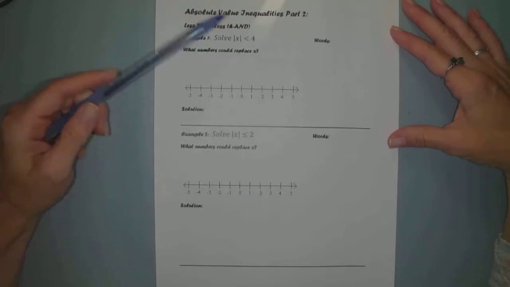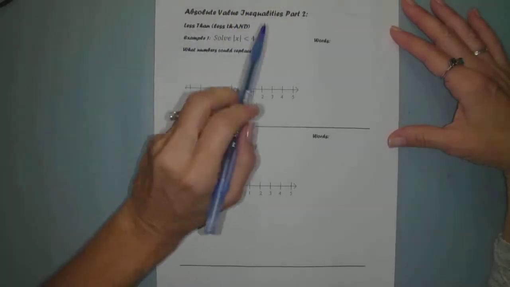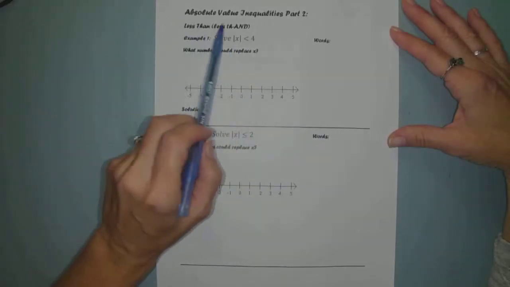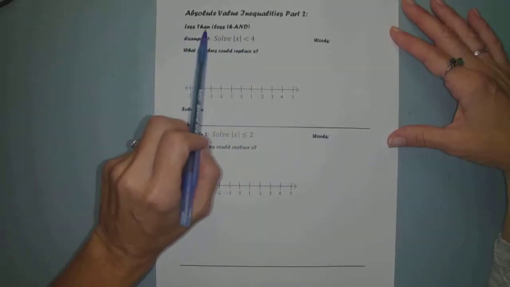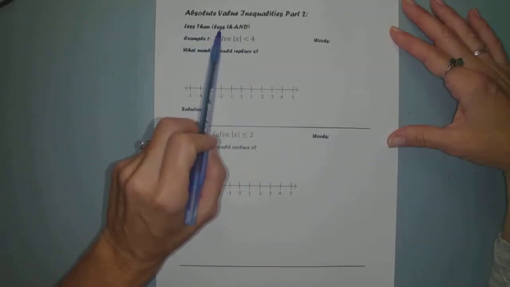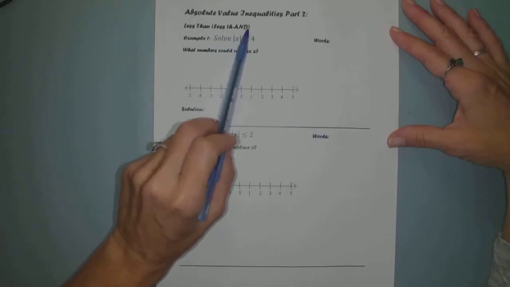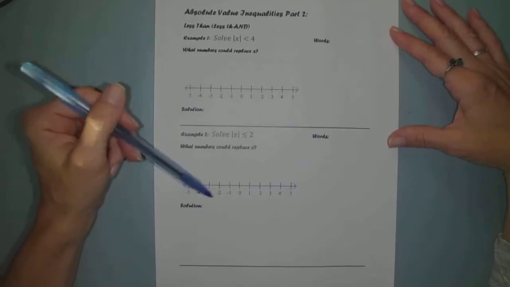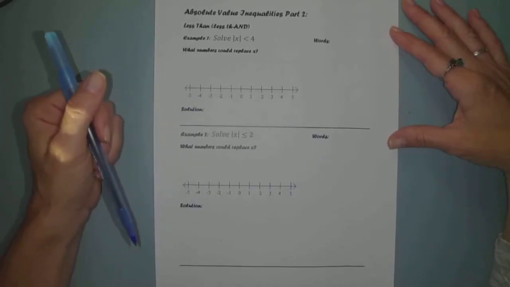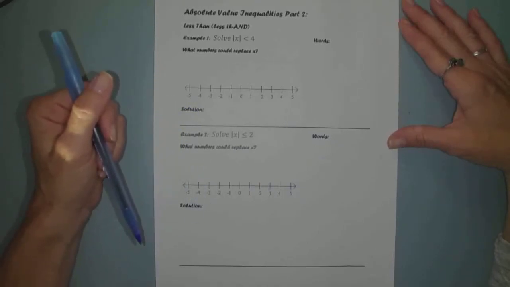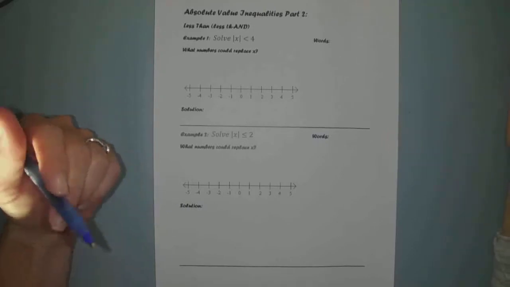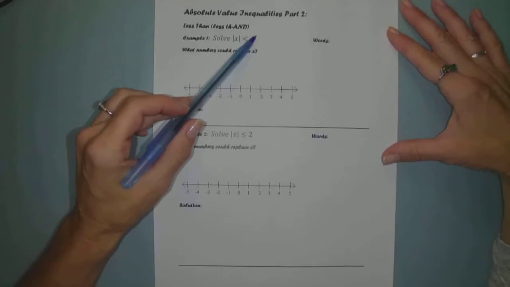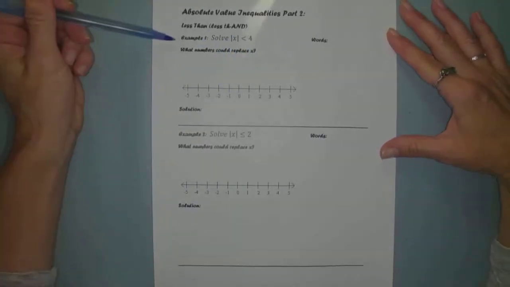So all of our absolute value inequalities, the original problem will have a less than symbol in it. Okay, so notice what I wrote here. Less than, less than, less than. All of these inequalities, the final solutions are going to end up with the word and. So it's the opposite of greater than or, it's less than. Okay, so let's look at example 1.